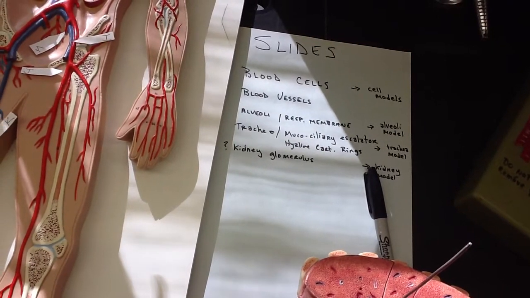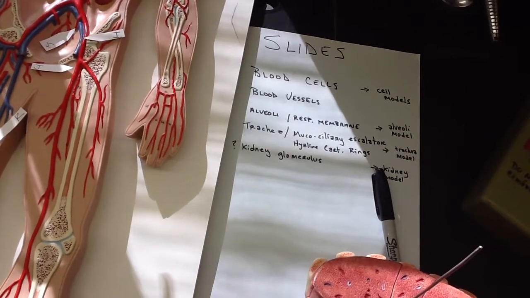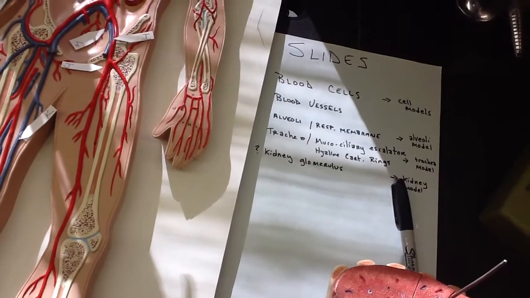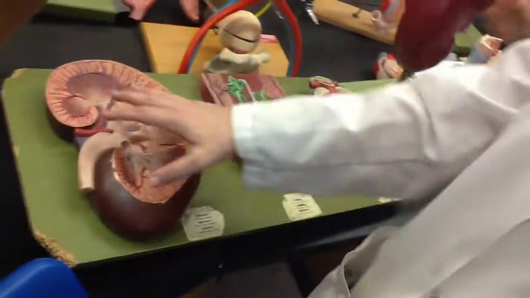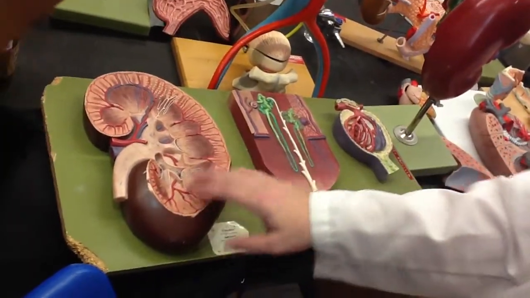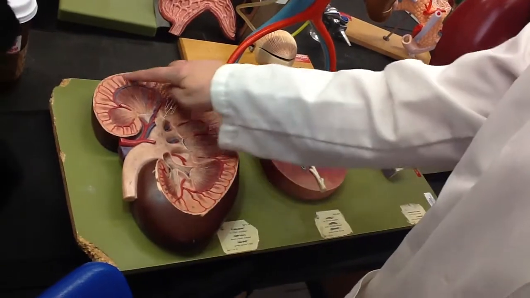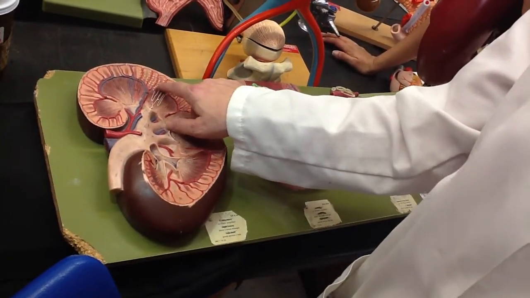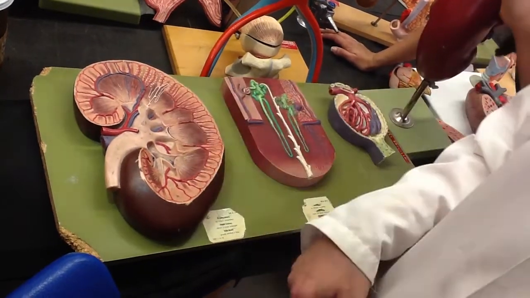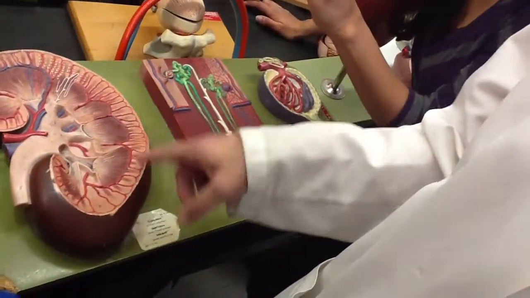Okay, now our other urinary model is this one right here. Again, we have our large kidney. On this kidney, you can actually see in the cortex, there's our renal cortex, we can actually see these tiny little white dots. Those are glomeruli. We can see those under the microscope.